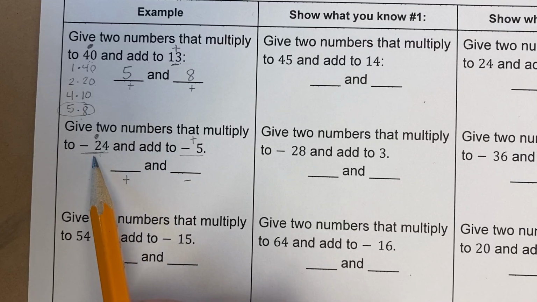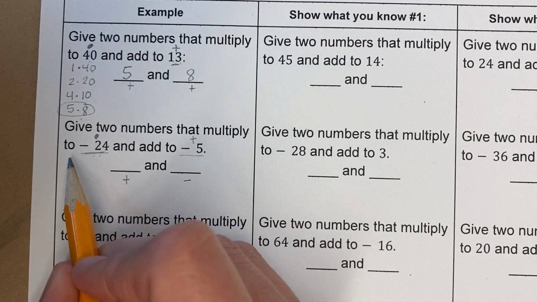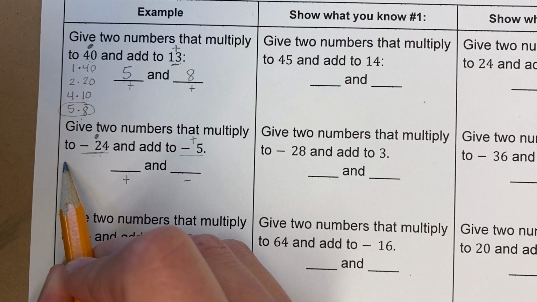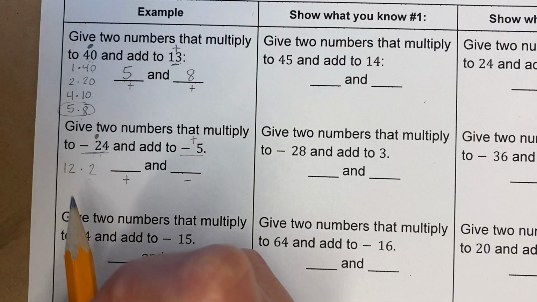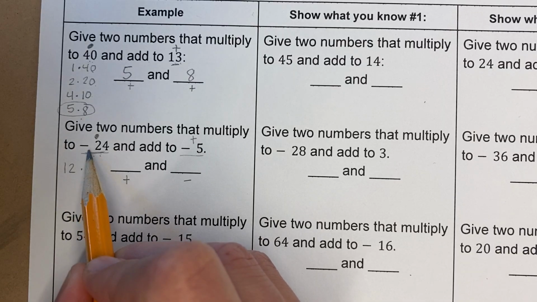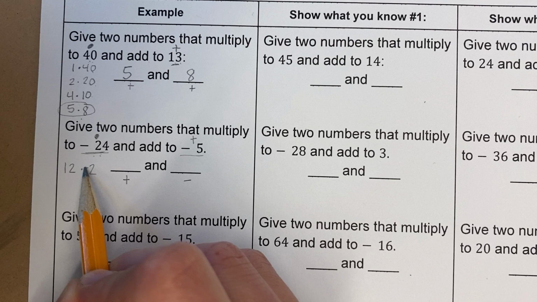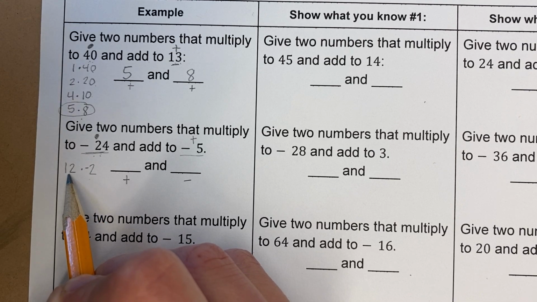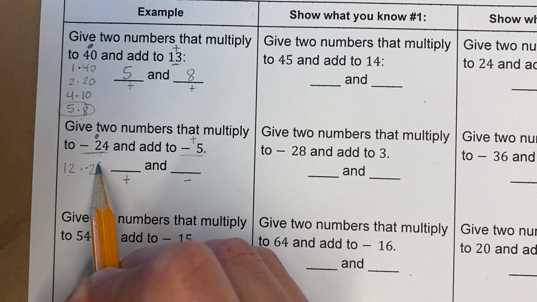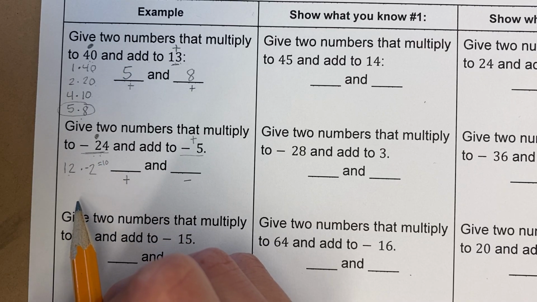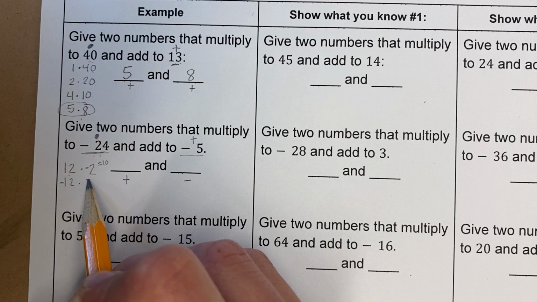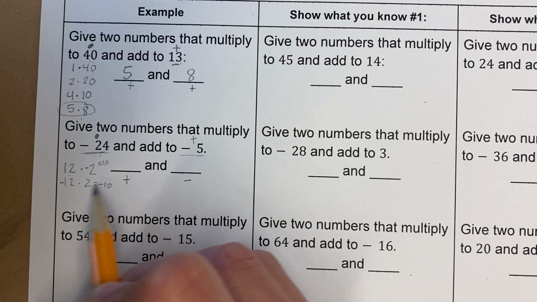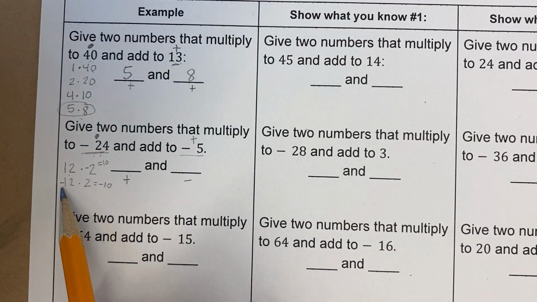And here's the thing about adding. Let's think of two numbers that multiply to 24. Let's use 12 and 2 for a moment. So 12 times 2 is 24. Now, because it has to multiply to negative 24, one of them has to be negative. Let's say I make the 2 negative. That would be 12 plus negative 2. That's the same as 12 minus 2. That would add up to positive 10. Now, if I did negative 12 times positive 2, that would add up to negative 10, because notice this time I have more negatives than positives, right?